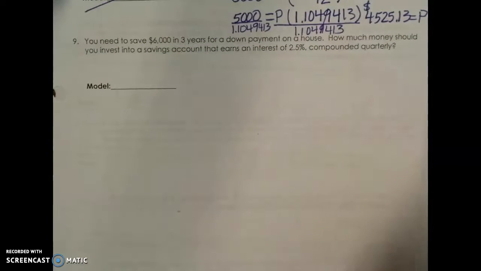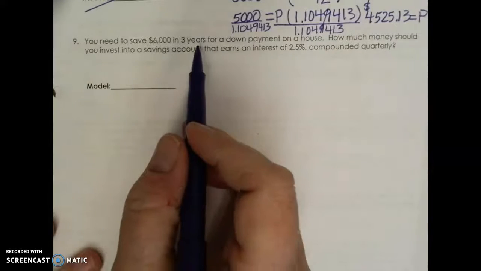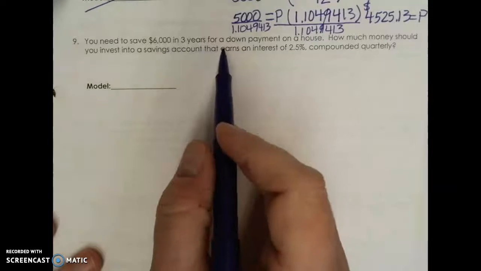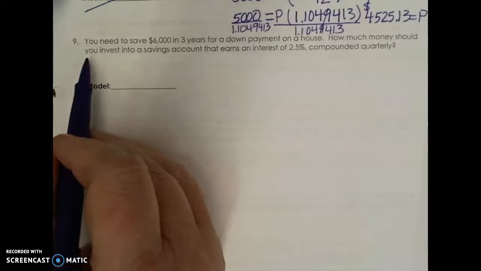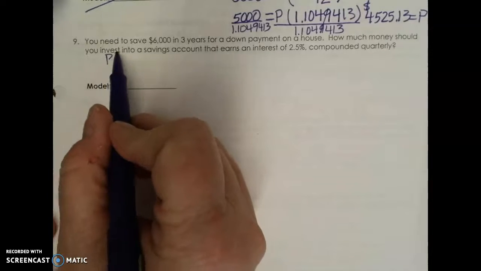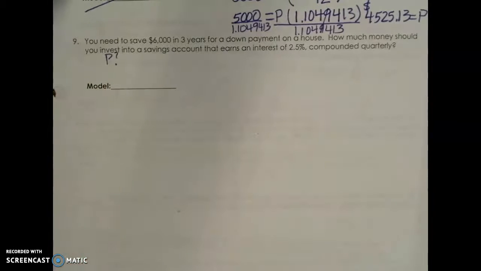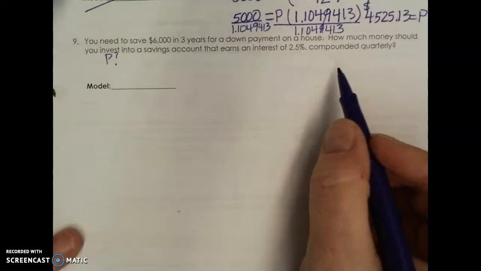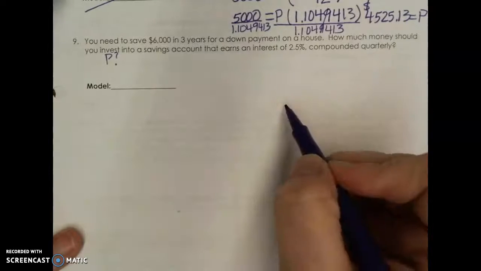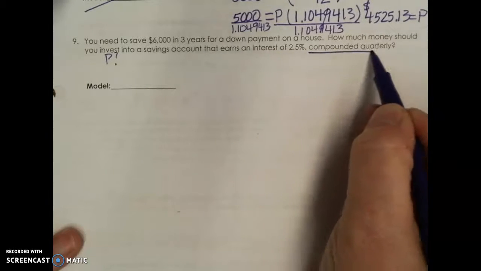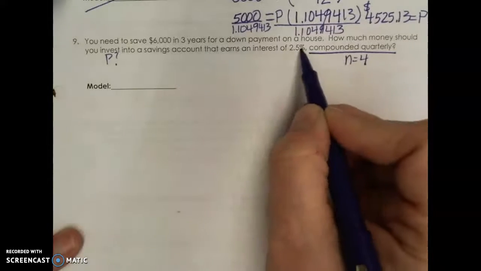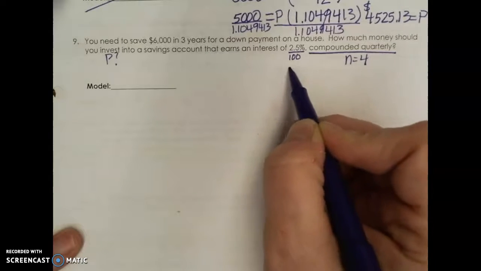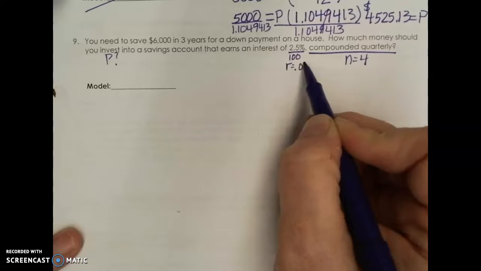From the notes, number 9, you need to save $6,000 in 3 years. So we're saying in the future we need this much money for a down payment on a house. How much money should you invest into savings? Should we invest? That means we're looking for P here. Into a savings account that earns an interest of 2.5% compounded quarterly. Okay, so we have compounded quarterly, so that gives me an N of 4. There's my rate. If I divide it by 100, I get an R of 0.025.